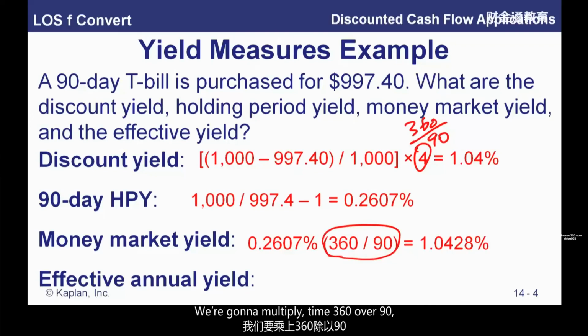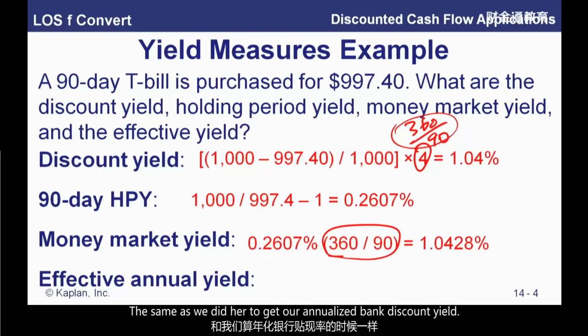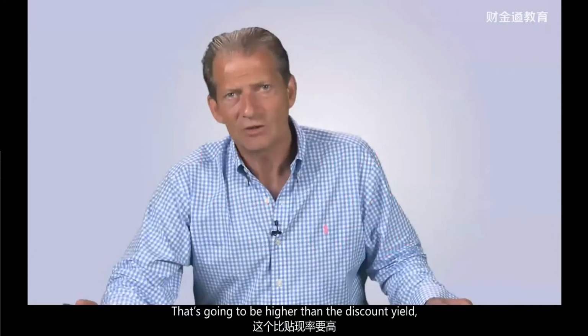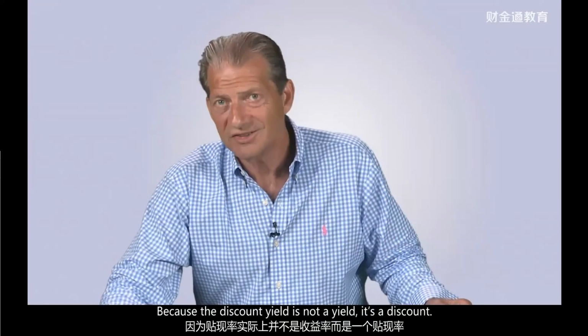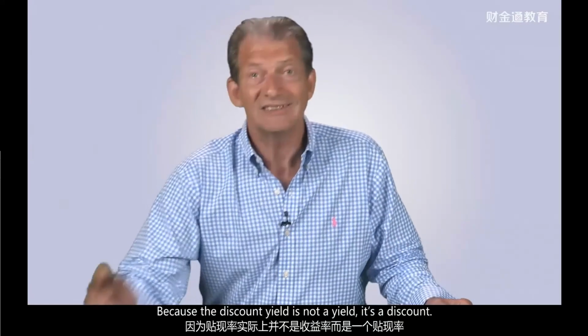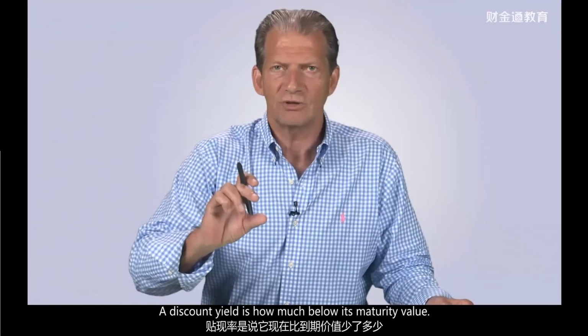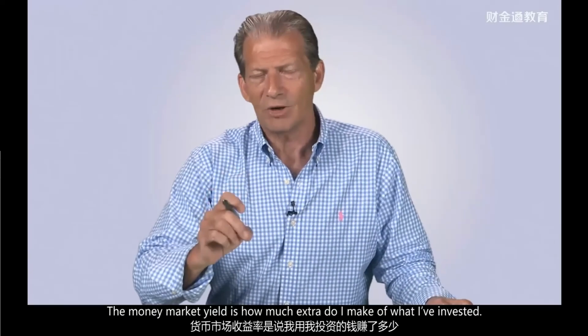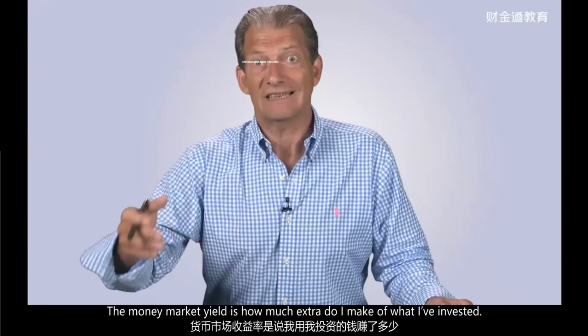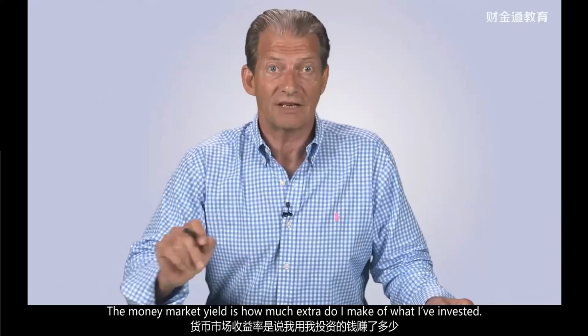We're going to multiply it times 360 over 90, same as we did to get our annualized bank discount yield, and see that the money market yield is 1.0428. That's going to be higher than the discount yield because the discount yield's not a yield. It's a discount. The discount yield is how much below its maturity value. The money market yield is how much extra do I make on what I invested.